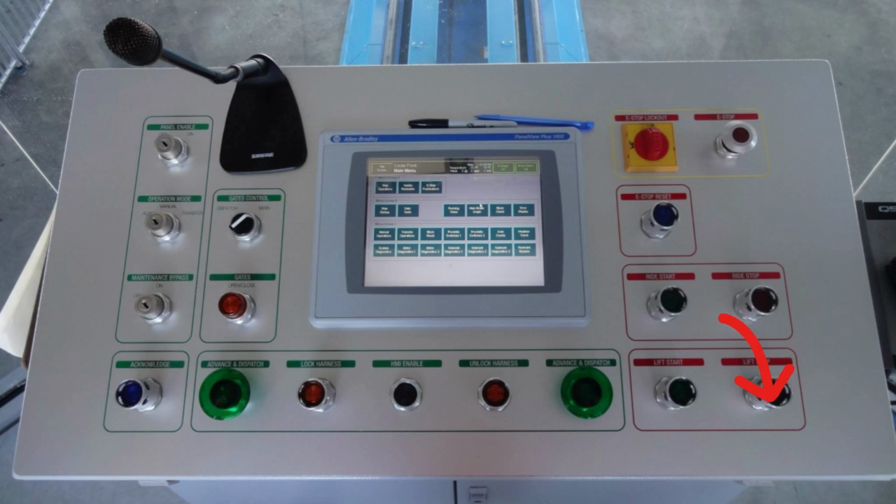This is the lift stop button. So in the event a rider has their phone out or there is a maintenance issue and they need to stop the lift hill, they'll press this button, it'll stop the lift chain and the train will just get stuck there. This is the lift start button. In the event the lift hill is stopped, this will restart the lift hill and it'll keep going as normal.